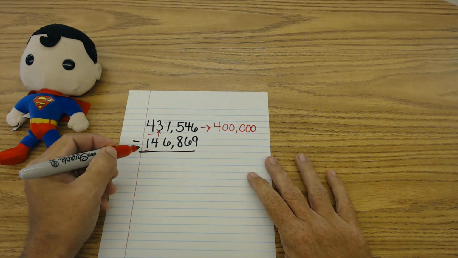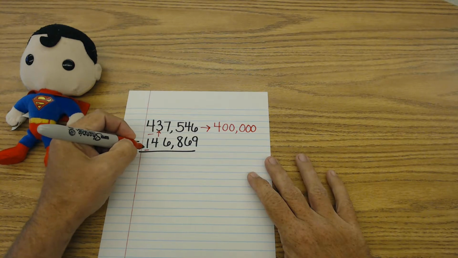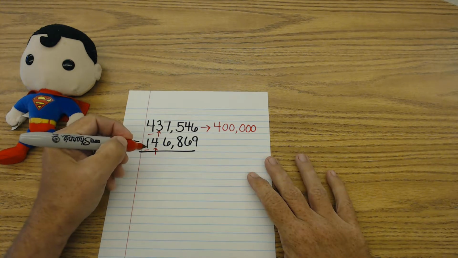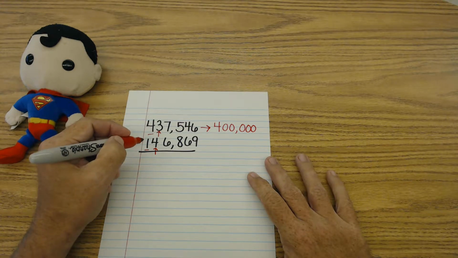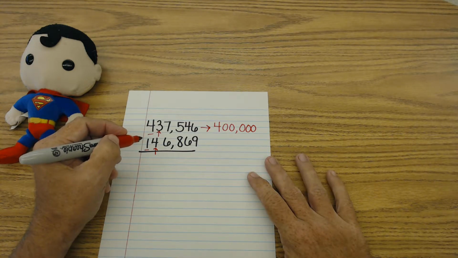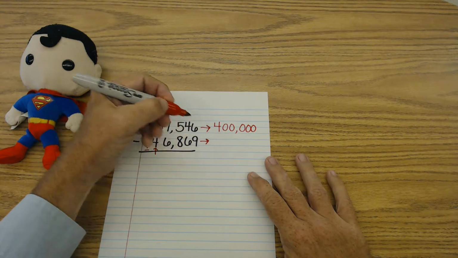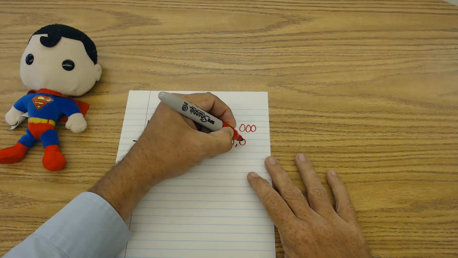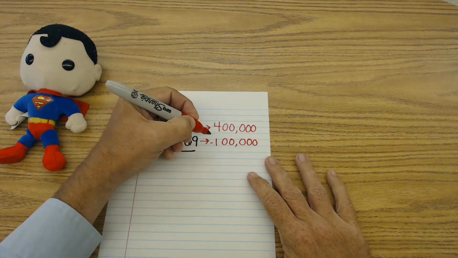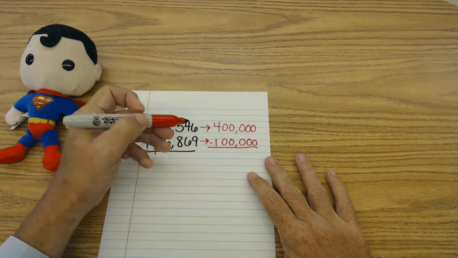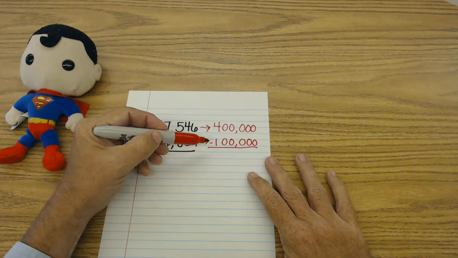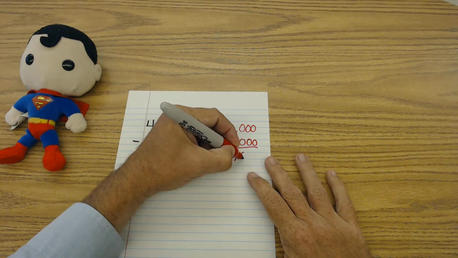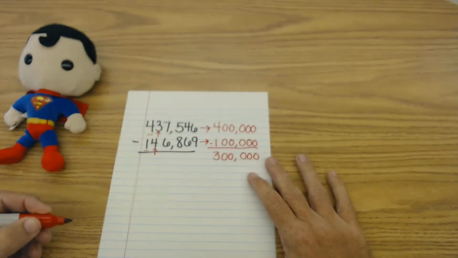Taking a look at the next number, we're rounding to the 100,000ths place. We look at the number to the right. 4's round down, so 146,869 will round to 100,000. It's a subtraction problem. So we have 400,000 minus 100,000 will be 300,000. That is our quick answer.